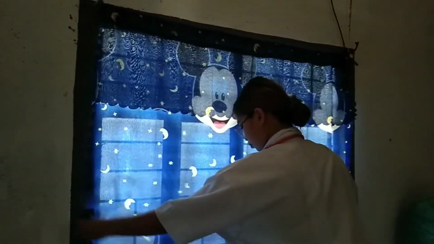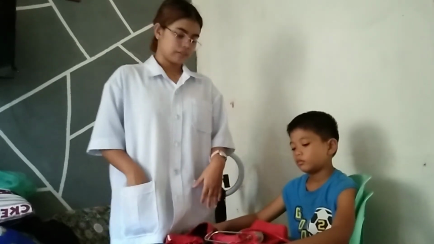So before doing the procedure, I already sanitized and performed hand washing to prevent the infection while doing the procedure. And aside from that, I also provided the client's privacy to prevent the undue exposure of his body parts. So let me start. First, we have a stethoscope and sphygmomanometer for taking the blood pressure.